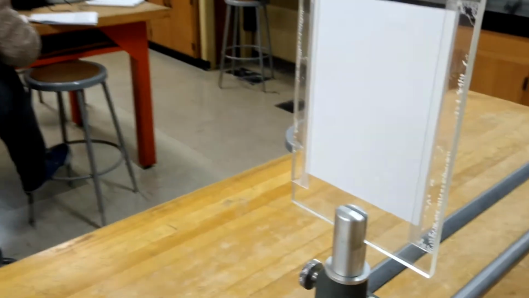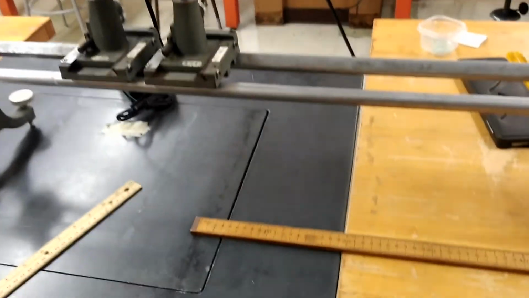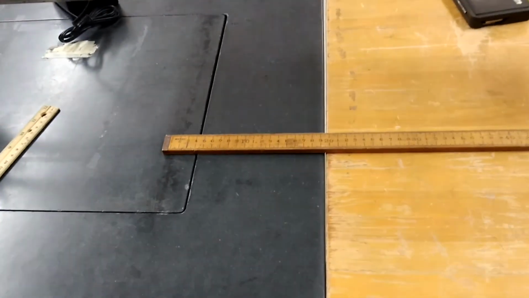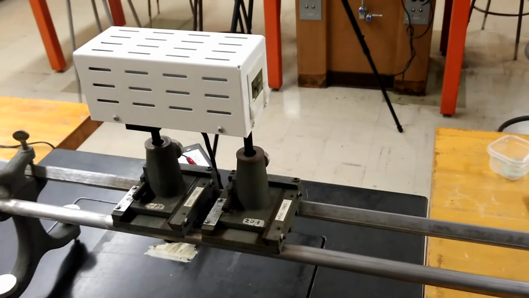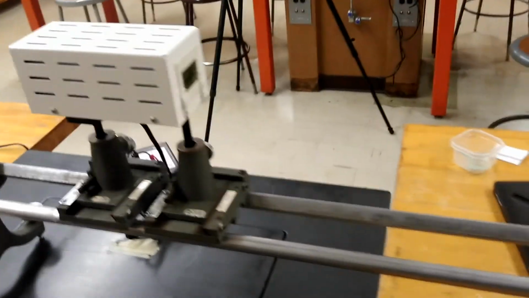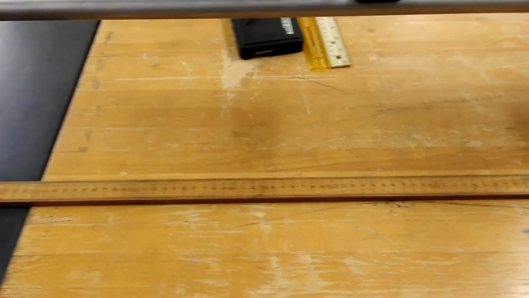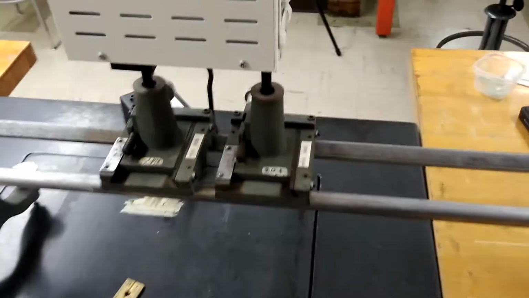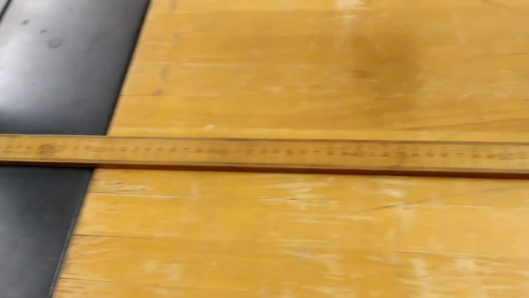We'll be looking at this screen, searching for the image to come into focus by adjusting the position of this lens. But before I turn the lights off, I've put this meter stick on the bench so that I can measure the distance from the object, which is the projected object out of the light box, to the lens. So you can see I have this meter stick below. The distance from this object here to the lens will be this distance here that I'm scanning.